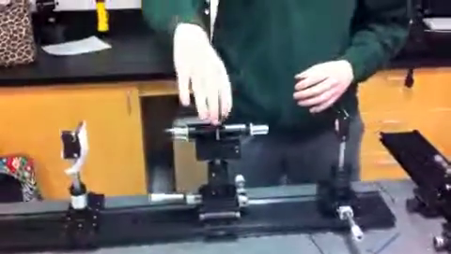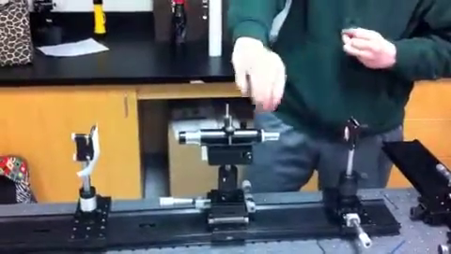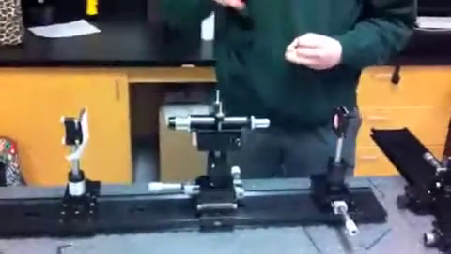And for our microscope objective, we used a large NA to try and pass more of the light through the microscope, so that we can see it out on the viewing screen.